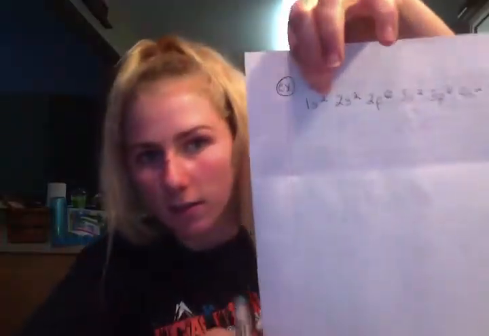Alright, so I'm first going to write the electron configuration, which is 1s2, 2s2, 2p6, 3s2, 3p6, 4s2, and 3d5. This 2 number represents the electrons, and that means that it's full in that one. Okay, so that's the electron configuration.